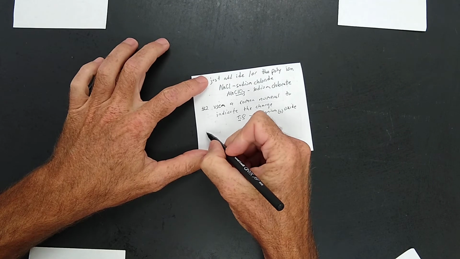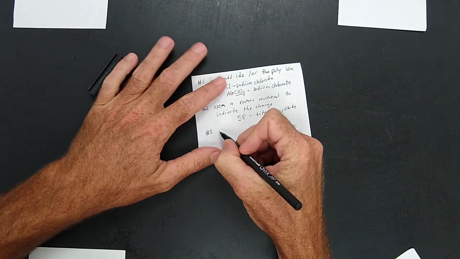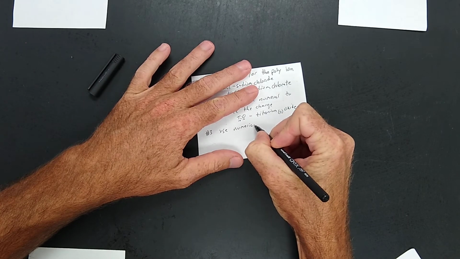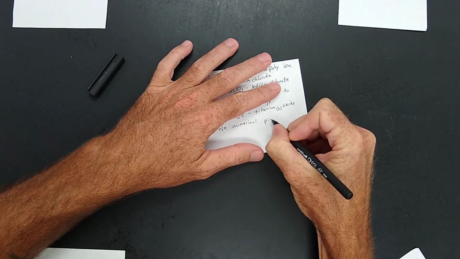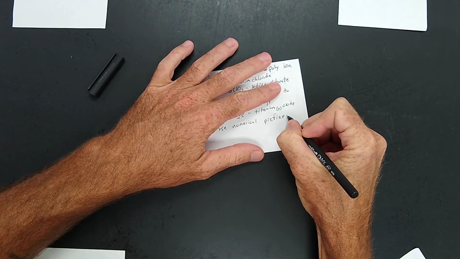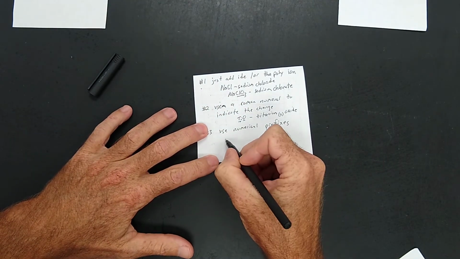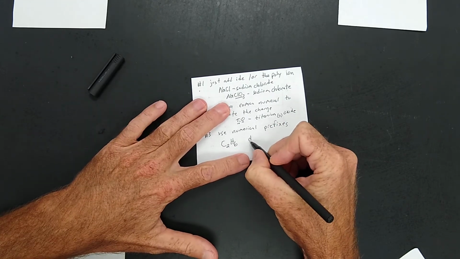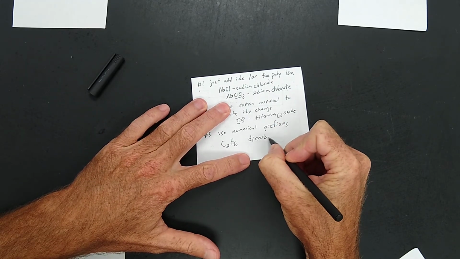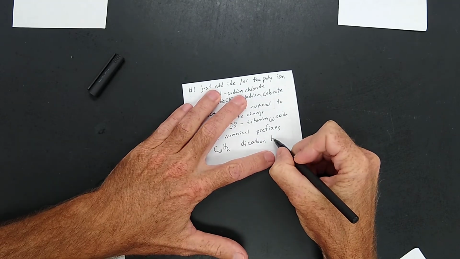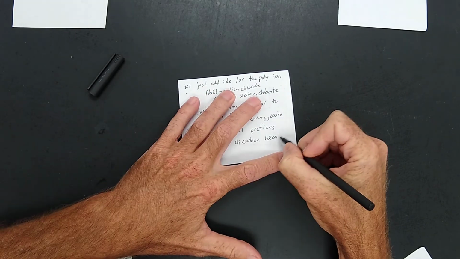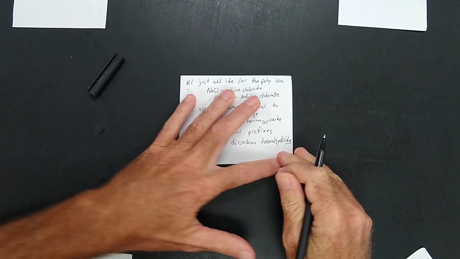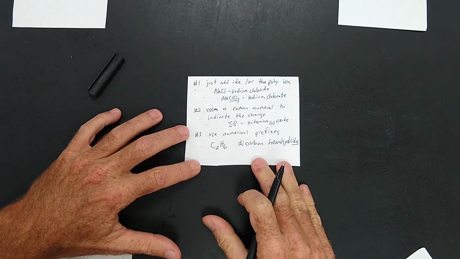And then rule number 3, when they're both from over here, those are our covalent molecules. Use numerical prefixes. For example, C2H6 is dicarbon hexahydride. Notice that's an "-ide" there. It's not hexahydrogen, it's hexahydride.